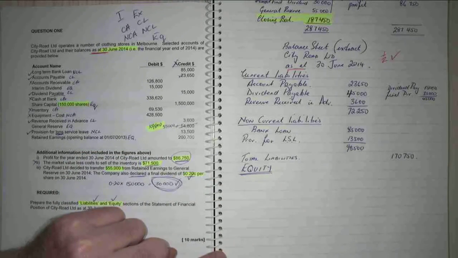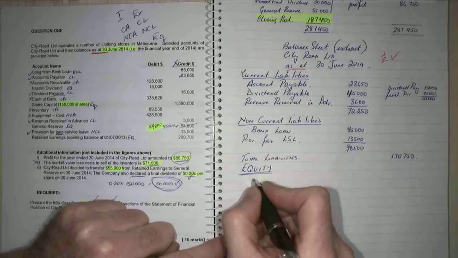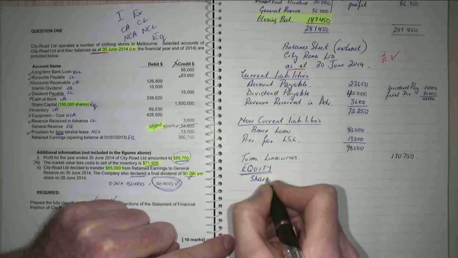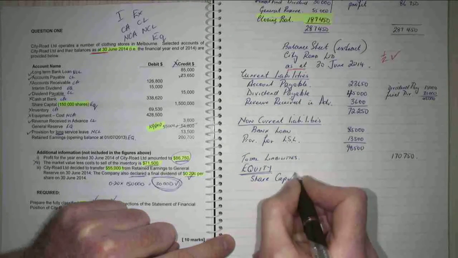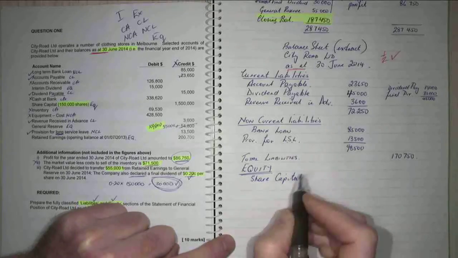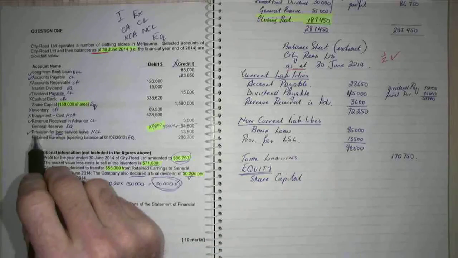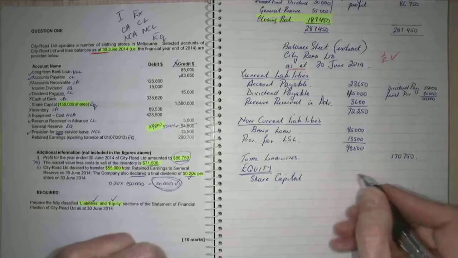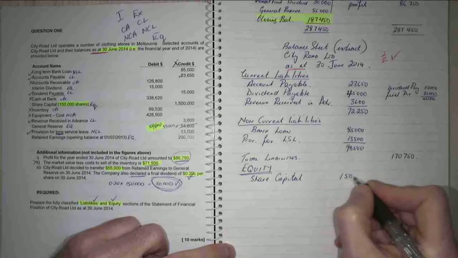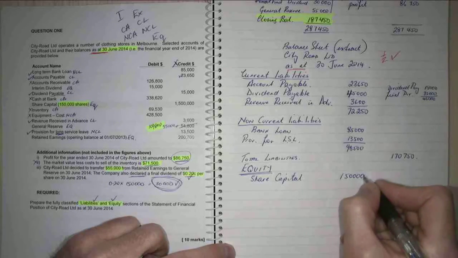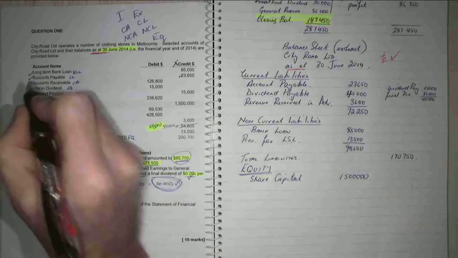So my equity, what do we do in my equity? First thing I always have in my equity is my share capital. Where was my share capital? 101.5 million. So I can tick off my share capital.